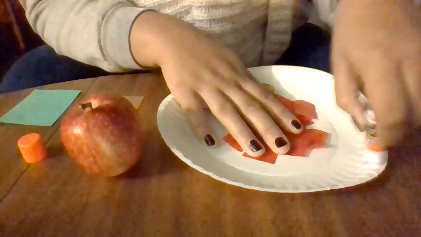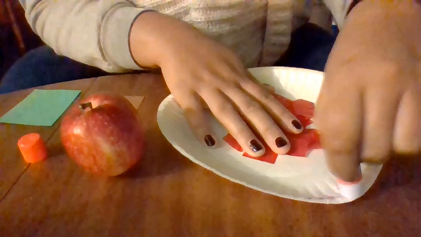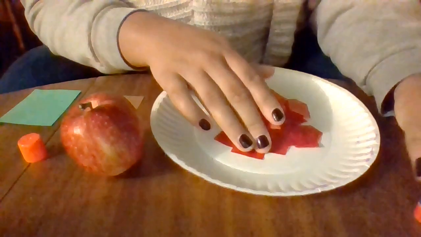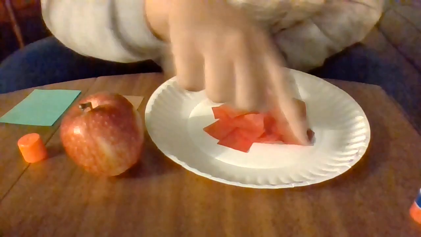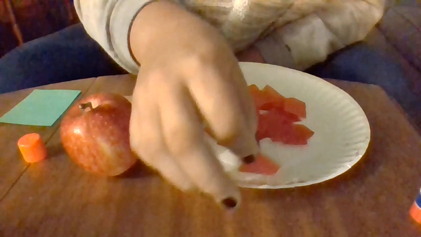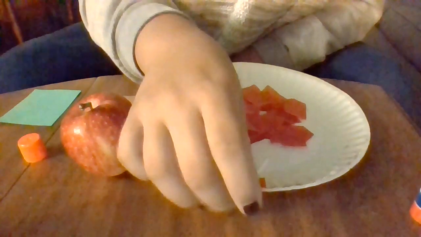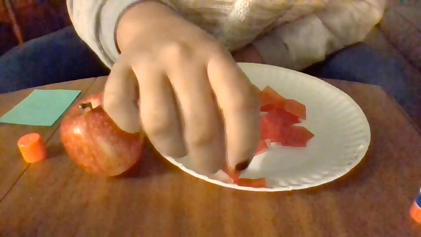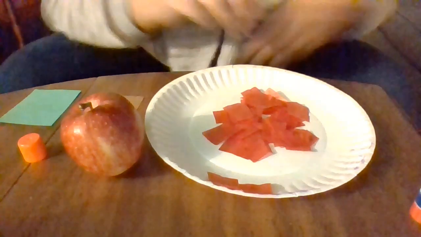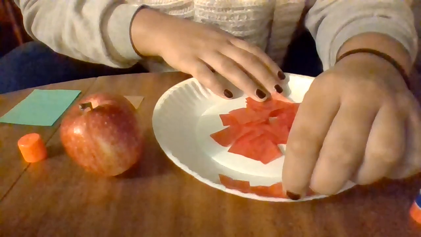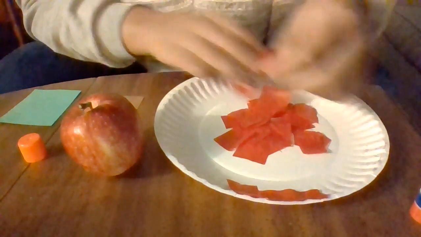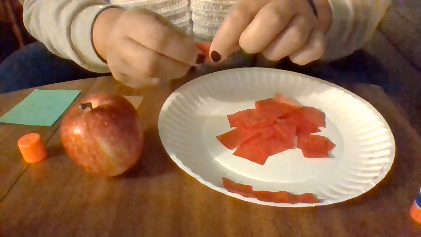Around the ridge, the rim and the ridge of my plate, I'm putting glue. It's very bumpy here. Put glue and then push your tissue paper down. When you do it the way I'm showing you, you really won't get glue on your fingers. Don't try to glue the tissue paper.